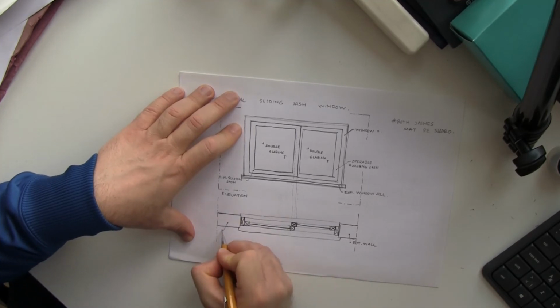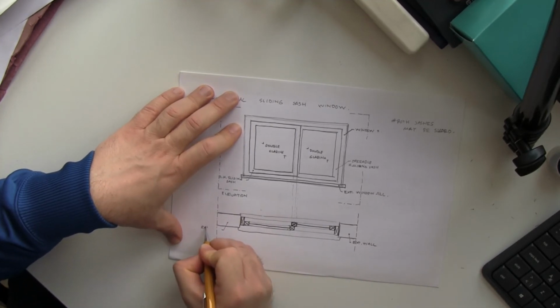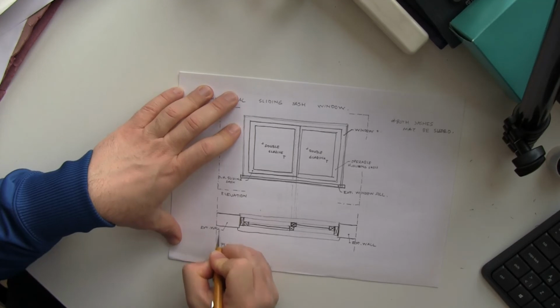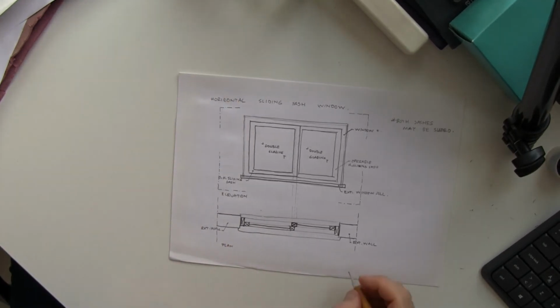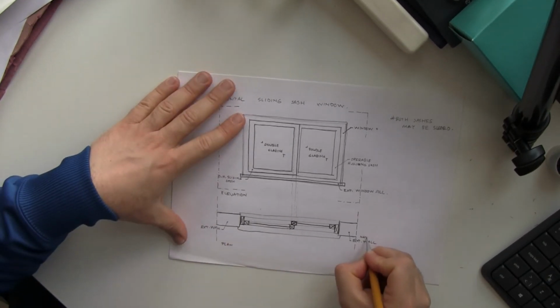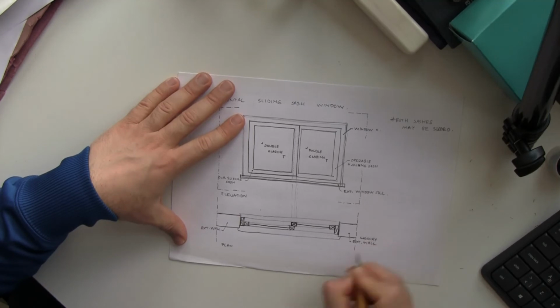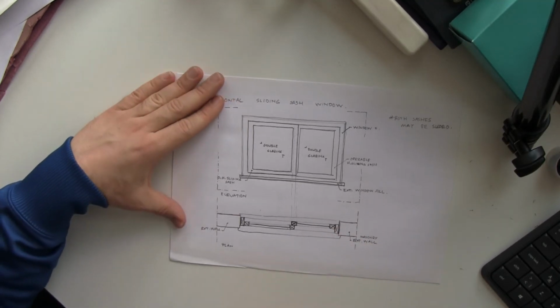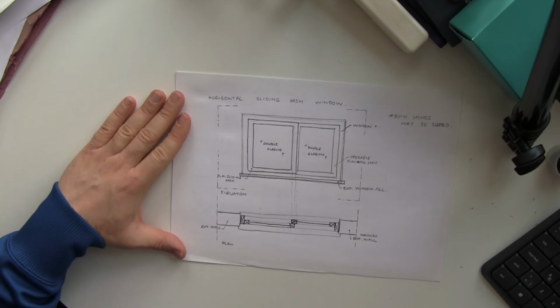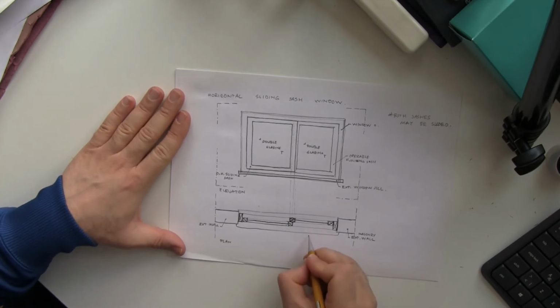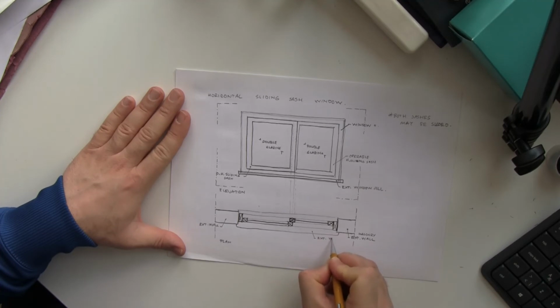What's this? That's the external wall as well. It can be masonry, it can be frame. Let's say that these are masonry external walls made of brick, for example. And what else do we have? This is the external window sill.